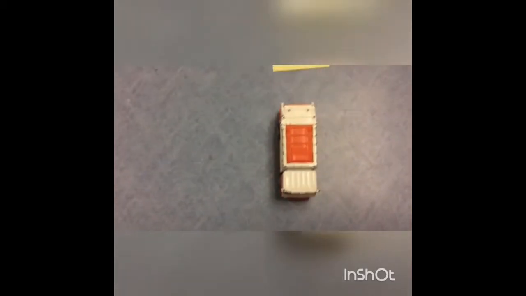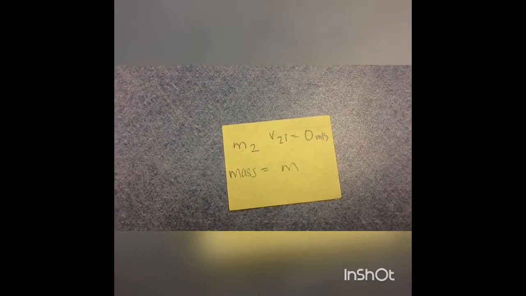Hi guys, so today we'll be solving car collision problems in physics, and this one involves two cars where one is at rest and one is moving. So this first car, which we'll call M1, has the mass of m and has the initial velocity of 10 meters per second. And car 2, which we'll call M2, has the initial velocity of 0 meters per second with the same mass as M1. So the key thing to remember here is that their masses are the same.